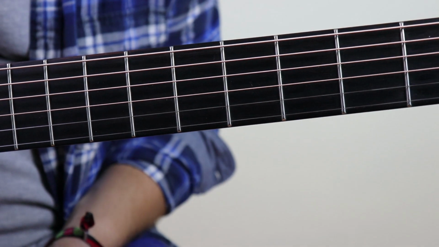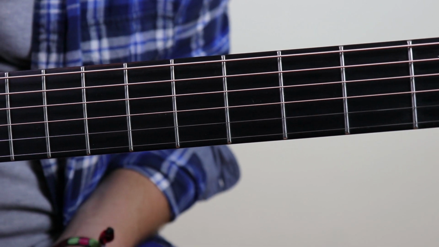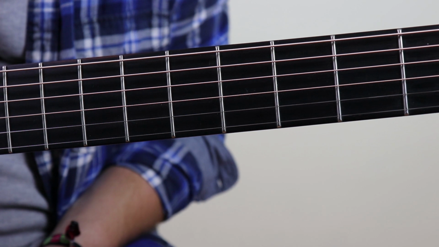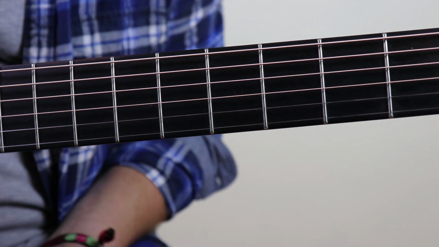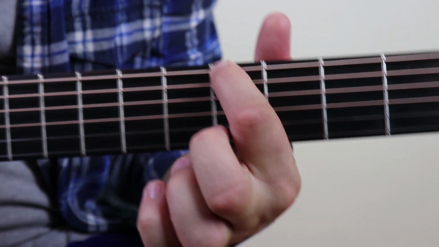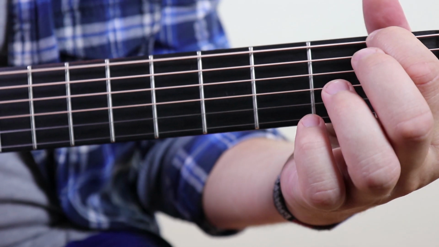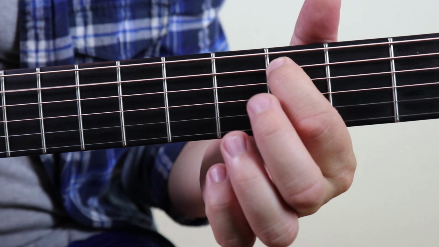Now a little tip when you're learning a song with bar chords, or any kind of song or chords, is to really simplify it and just have a look at the root notes, so the lowest notes, and map those out. So here we have 4th fret, 1st fret, 3rd fret, and 3rd fret underneath.